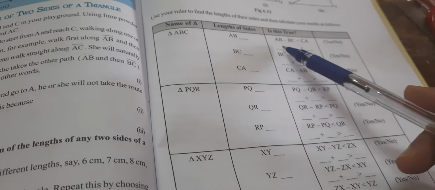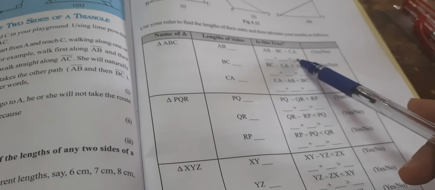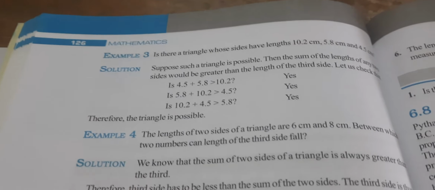Then below the difference, there is also the sum of the lengths. The sum of the lengths should be greater than the third side. The difference should be less than the third side. So this one you can do as homework. With this we have completed the sum of the lengths of two sides of a triangle. Here they have given you examples also, you just go through them.